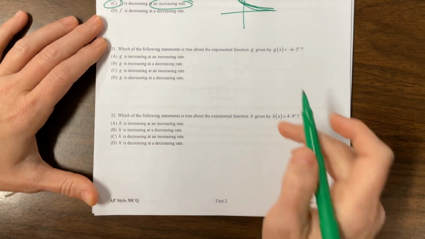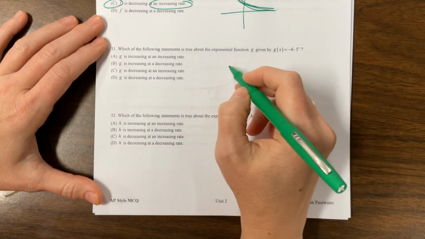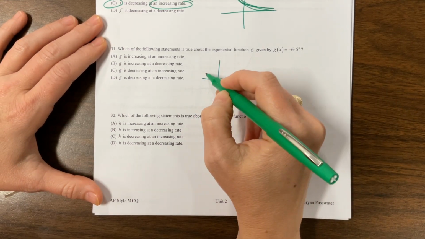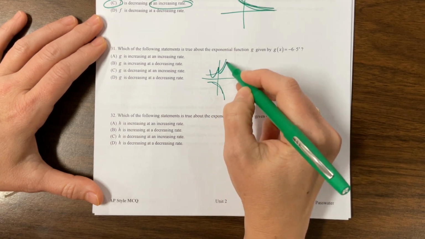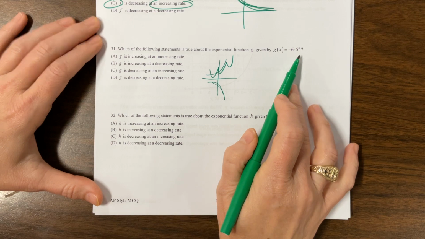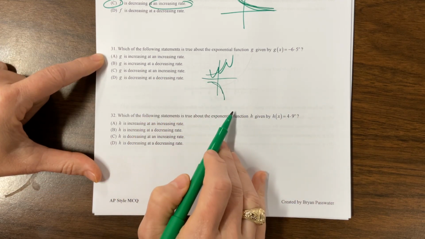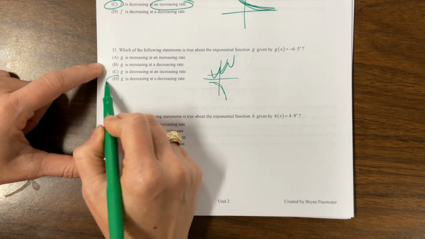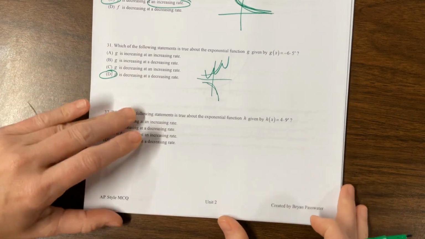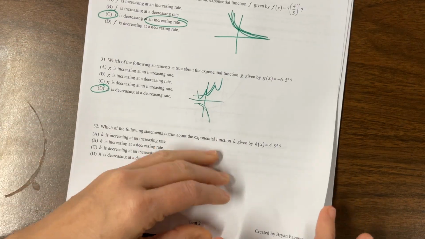Okay, so this one would have been an exponential growth that would have looked like this, but now it's been reflected to look something like that. So it's not this one, it's that. And it is decreasing, and it's concave down, so it's decreasing at a decreasing rate. Okay, I'm going to move on from those.